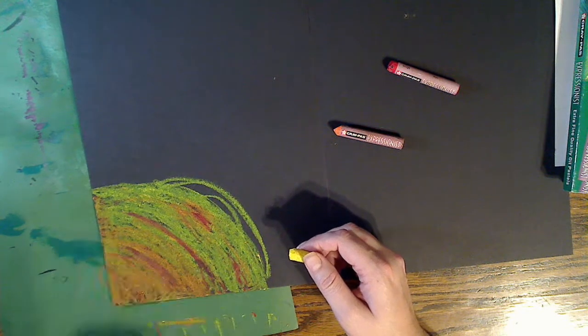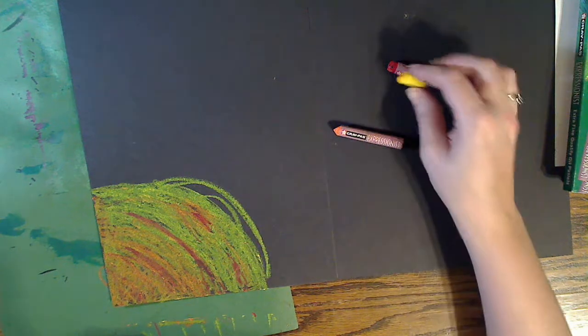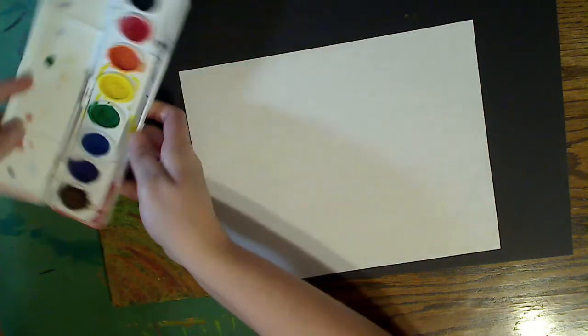Okay, if I wanted to, I could stick to oil pastels for the whole thing, but I'm going to mix up all of my different mediums so you guys can see all the different things you can do. So put that away. Next, I want to switch to some watercolor paint. So I got my watercolor paint here. I've got my water here. I'm actually going to move my black paper out of the way so I don't accidentally get something on it that I don't want to.